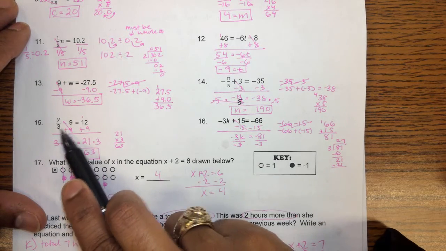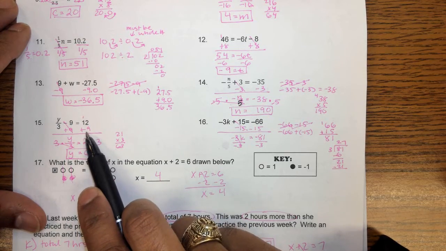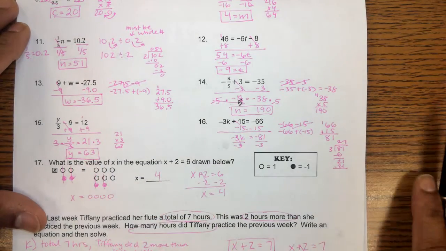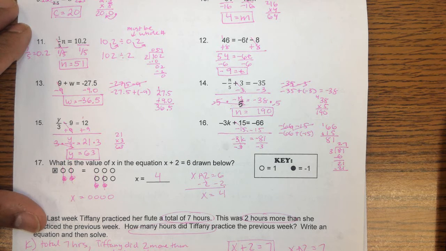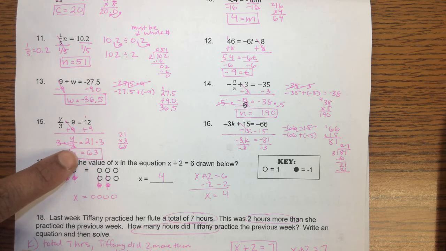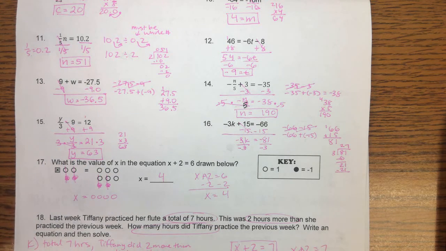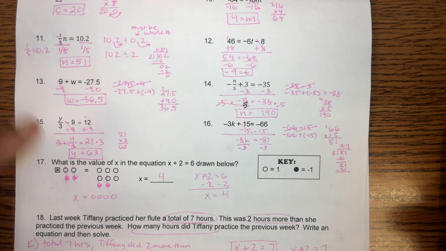Over here, y divided by 3 minus 9 equals 12. I add 9 to both sides. Then I multiply both sides by 3. So when I add 9 to each side, then I got to multiply each side by 3. So then I get y is equal to 63. Again, you can plug it back in, see if it works. That's the best way to double check your work and make sure you're doing what you need to.